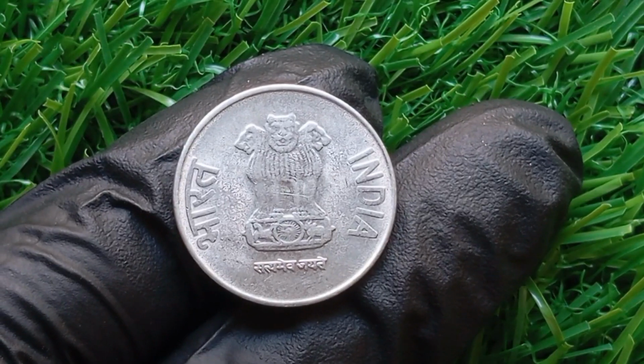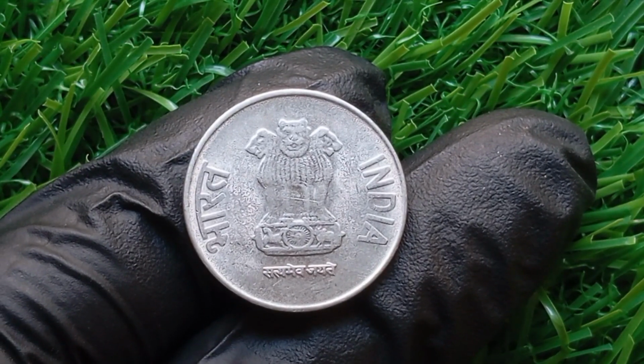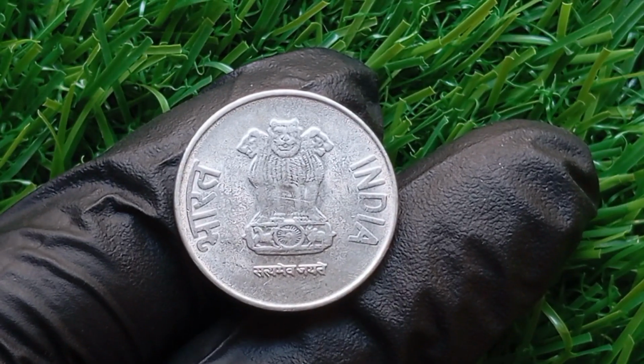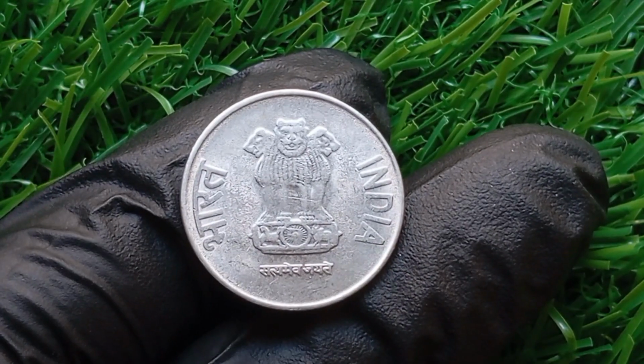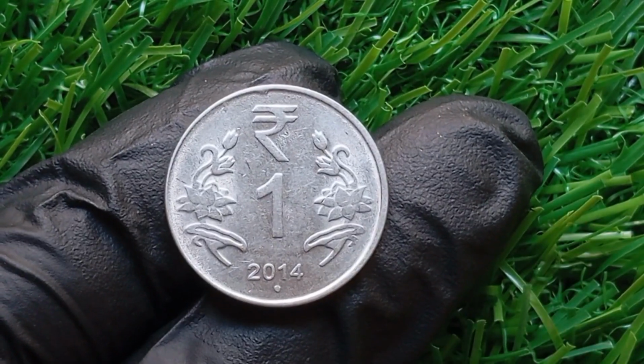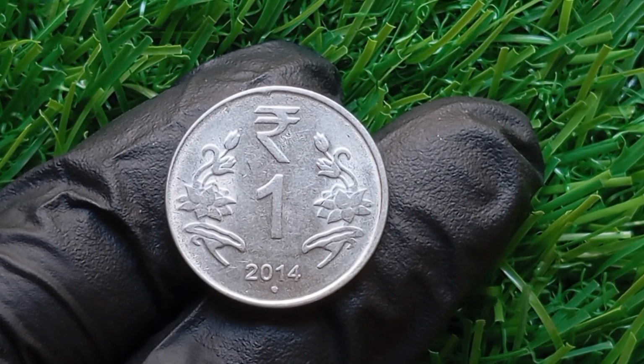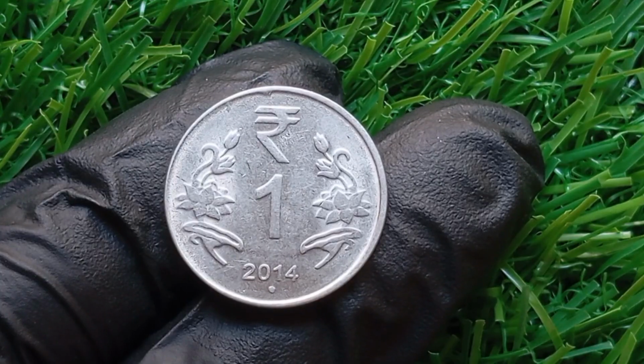Mints and production: India's coinage is produced by 4 major government mints. India Government Mint, Mumbai, established in 1829, marked with a small diamond, below the year. India Government Mint, Kolkata, established in 1757. No mint mark under the year.